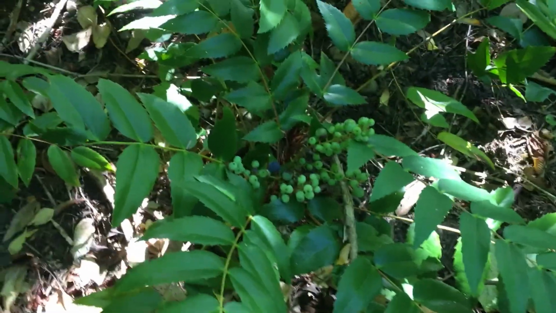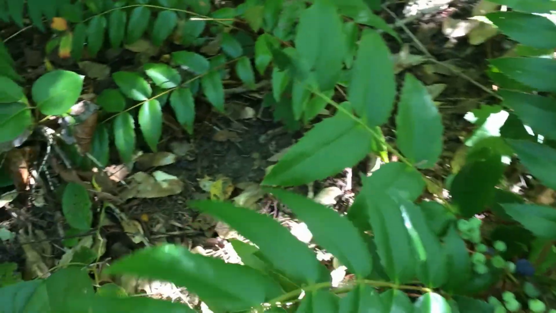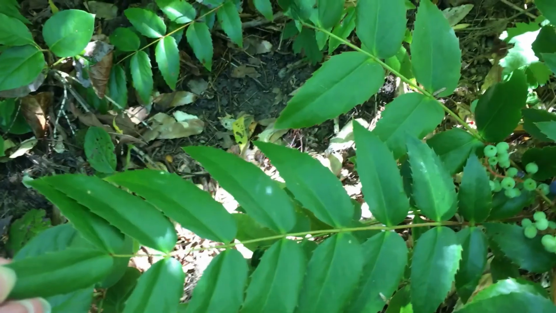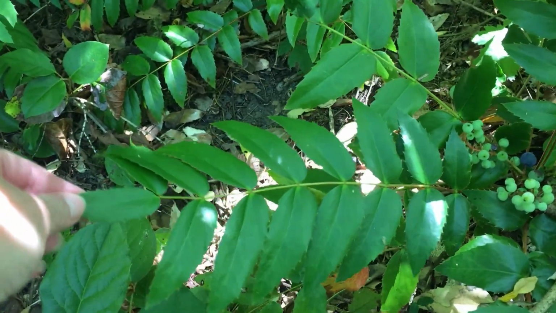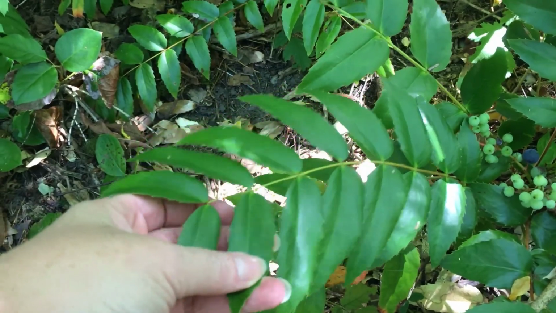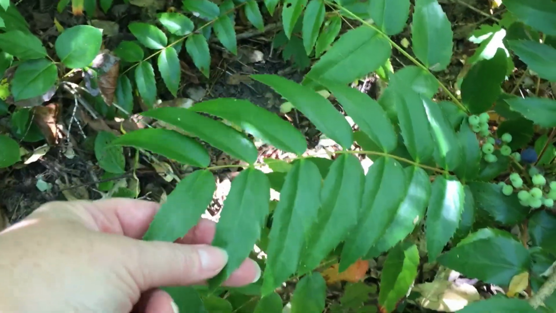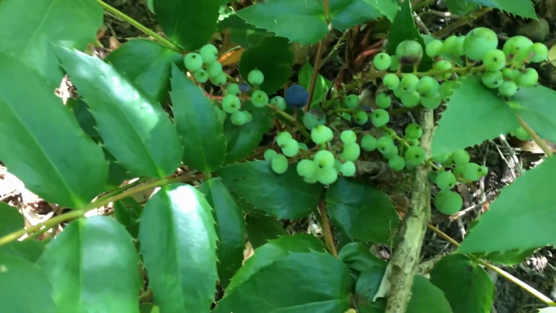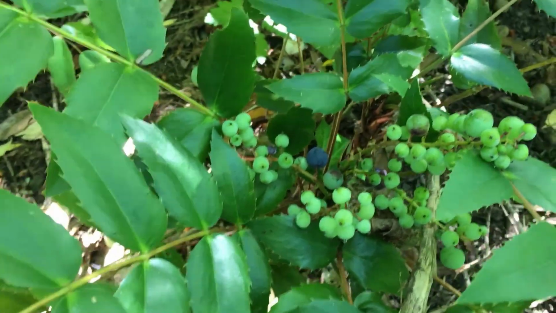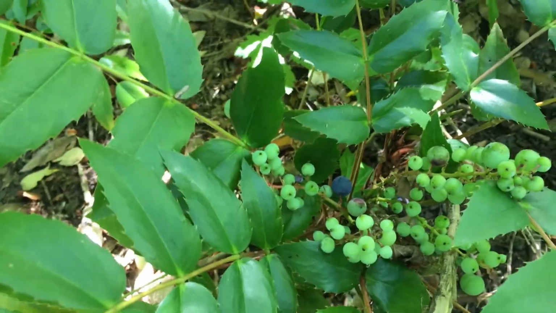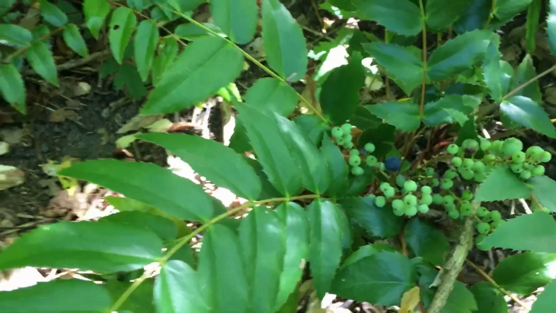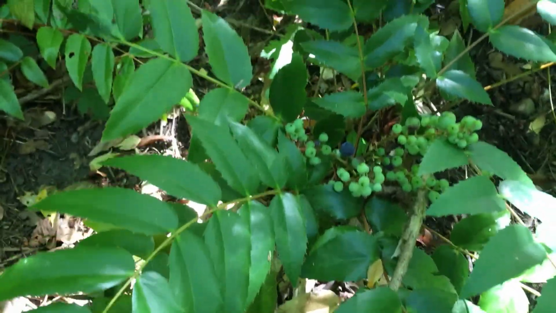And here's our dull Oregon grape that we saw last time. It does have compound leaves, usually with many more leaflets than the tall Oregon grape. So 9 to 19, or even I think 21 leaflets I've counted before. Not quite a spiny margin as the tall Oregon grape also. And you can see the fruits developing here. It would have yellow flowers in the spring and then produces this cluster of fruits that turn a grapey color. So it's called Oregon grape, but it's not related to grapes. So this is Mahonia nervosa in the Berberidaceae family.